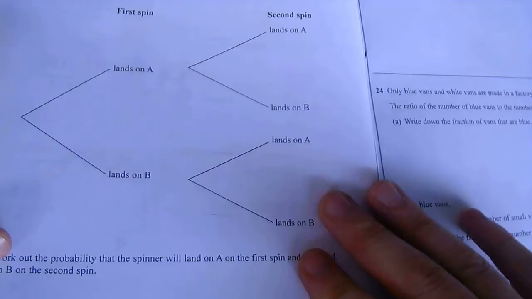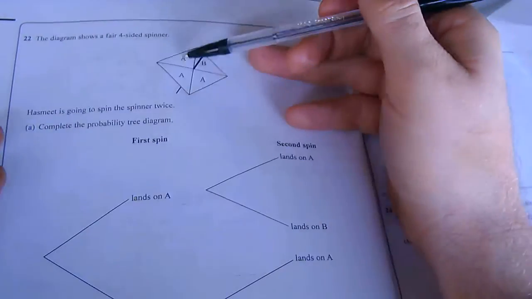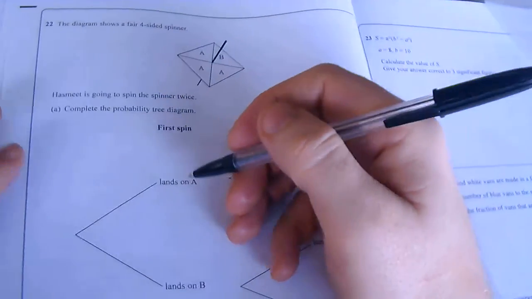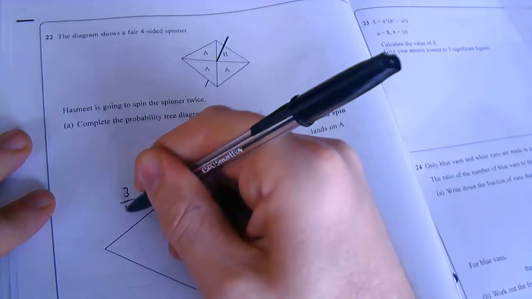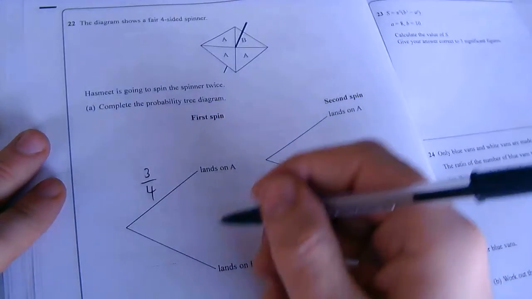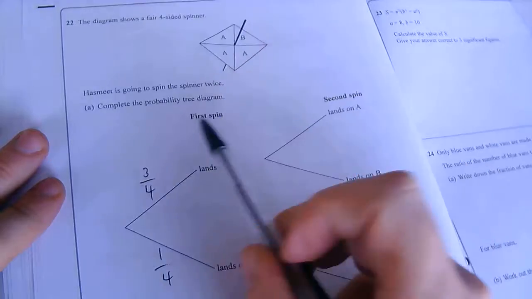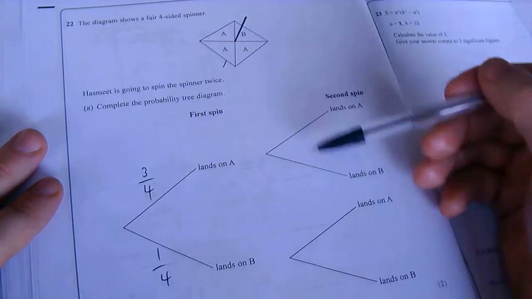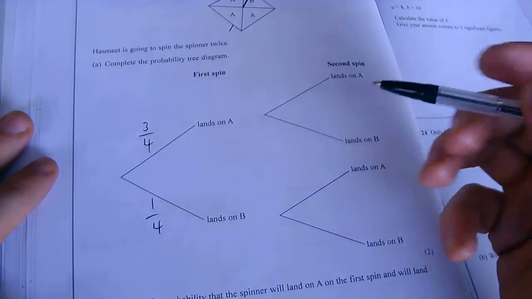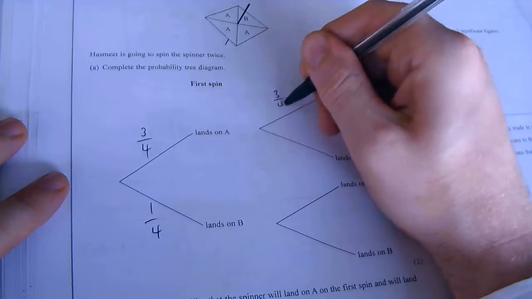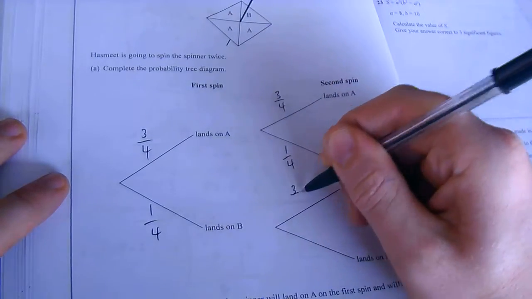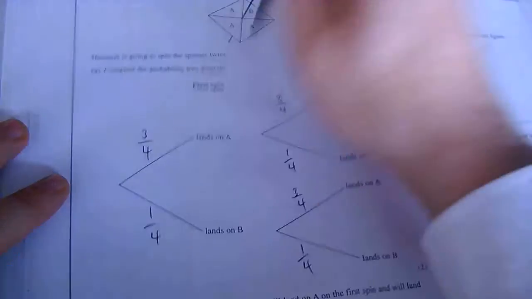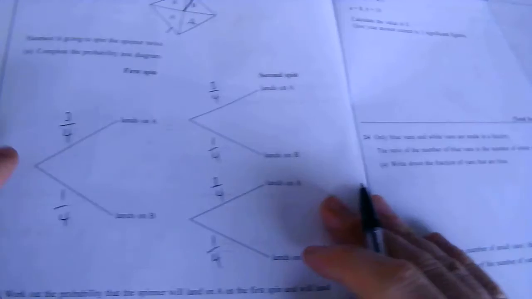Okay, so this shows a 4-sided spinner, 3 A's and a B. The probability of landing on A is 3 out of 4. For a B it'll be 1 out of 4. So you're going to spin this twice. This is the same spinner, so these fractions are going to be the same the whole way through the diagram. So that's going to be 3/4, a quarter, 3/4, a quarter, because this is the same spinner.